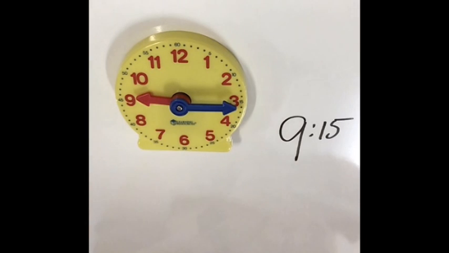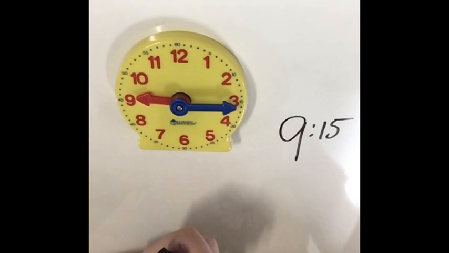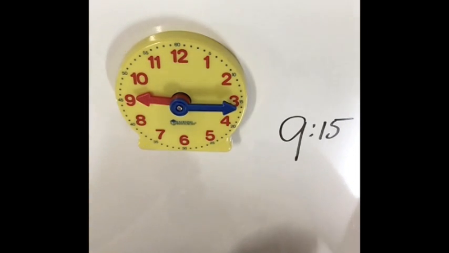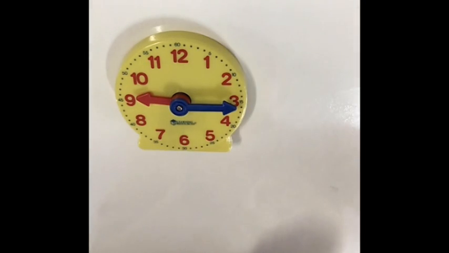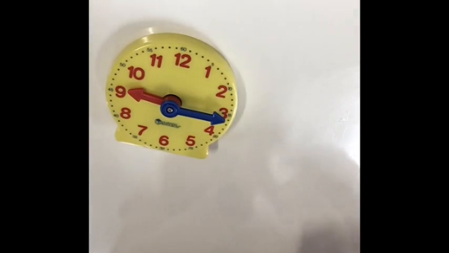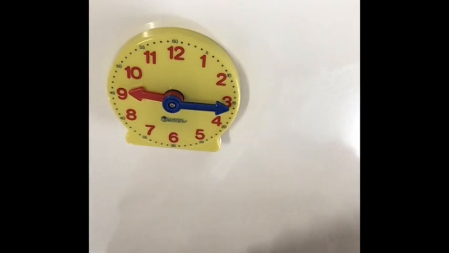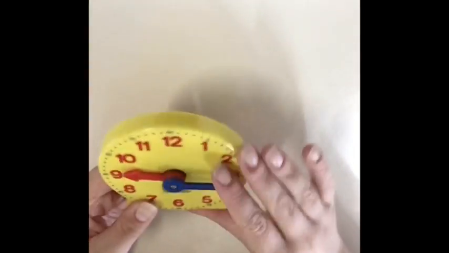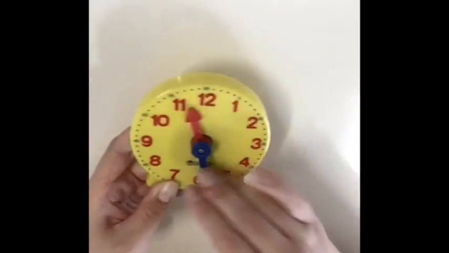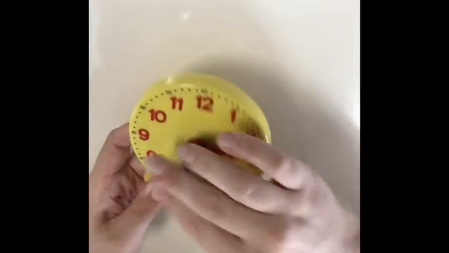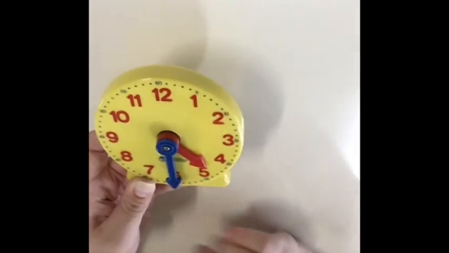Okay, my very last time for you to make is 5:30. Could you make 5:30 for me? That is my last time for you. Make that on the clock. Your clock looks like this for 5:30, you are correct.